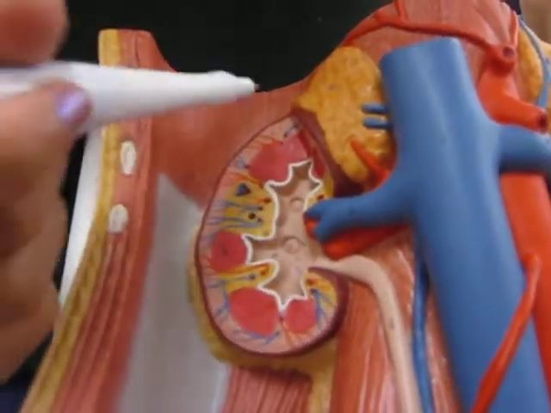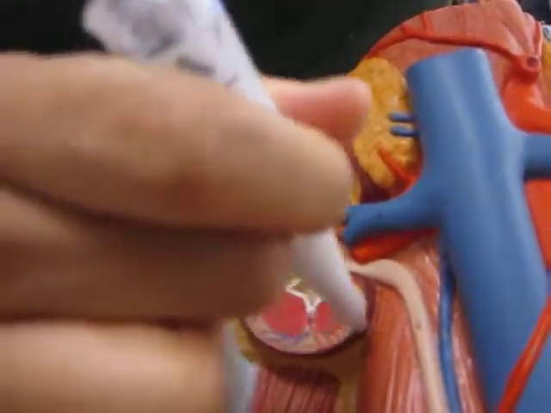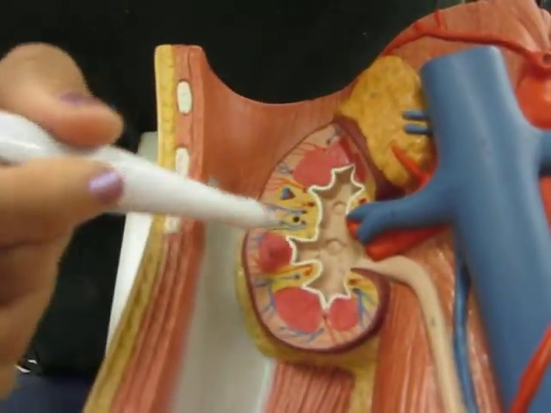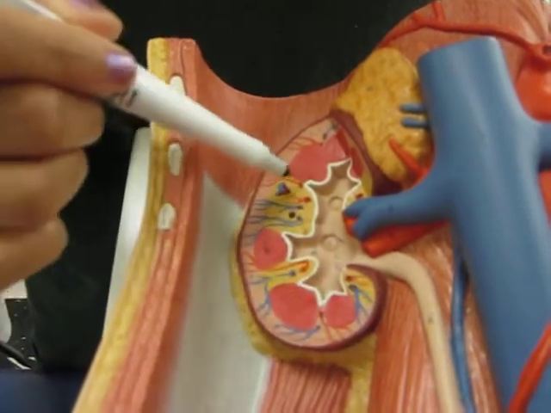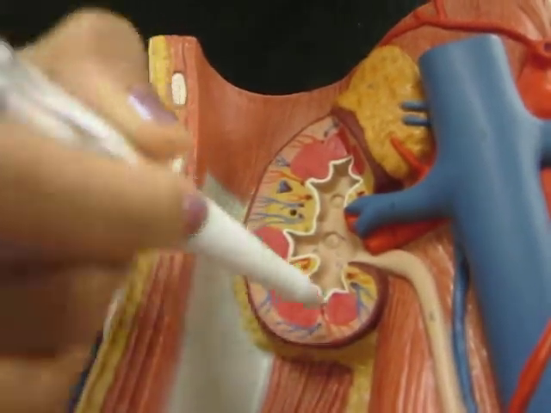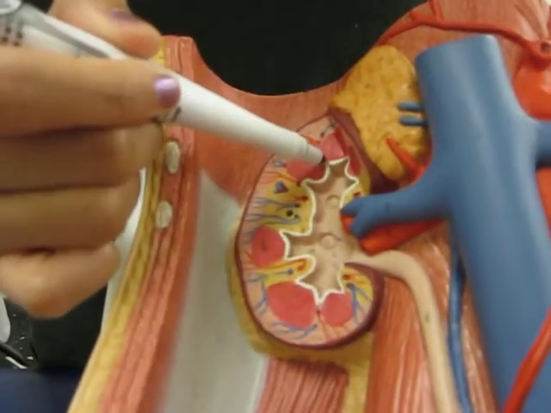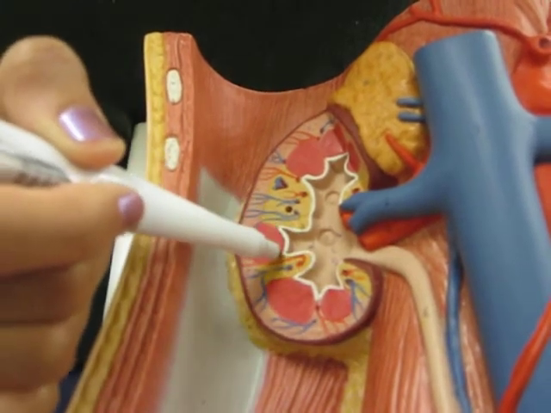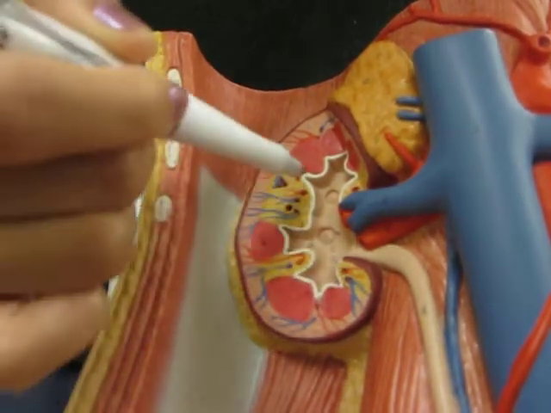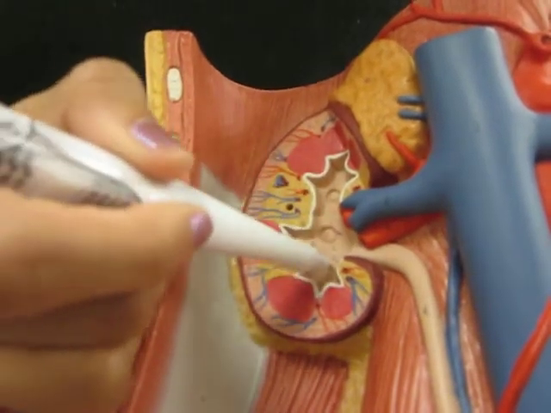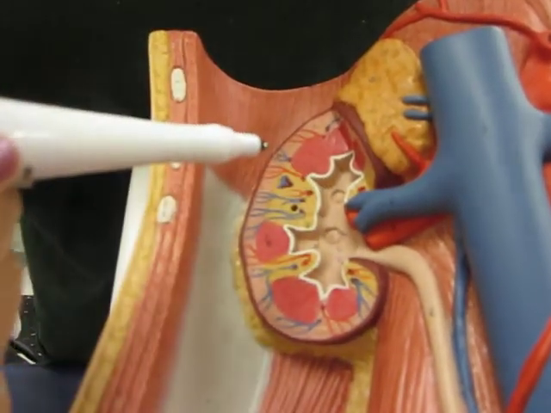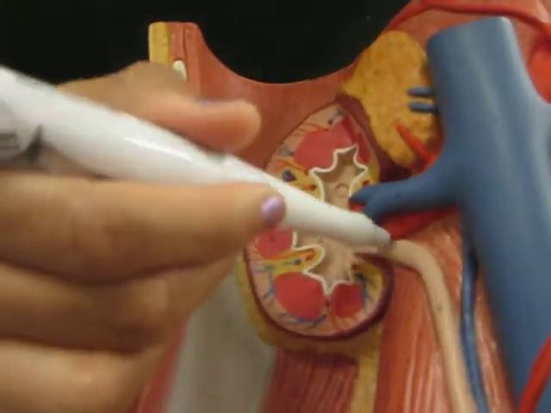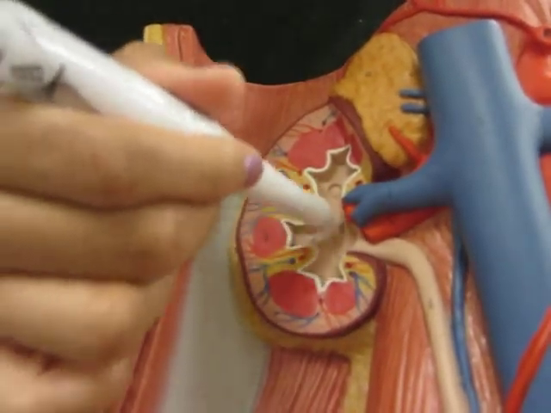So kidney. So we have the renal cortex, the renal medulla. These little things right here are called the renal pyramids. You have renal columns in between. You have minor calyxes. And at the tips of the minor calyxes, you have renal papillae. And these little big things right here are called renal major calyx. Major calyx. And this is a ureter, and this is the renal pelvis right here.